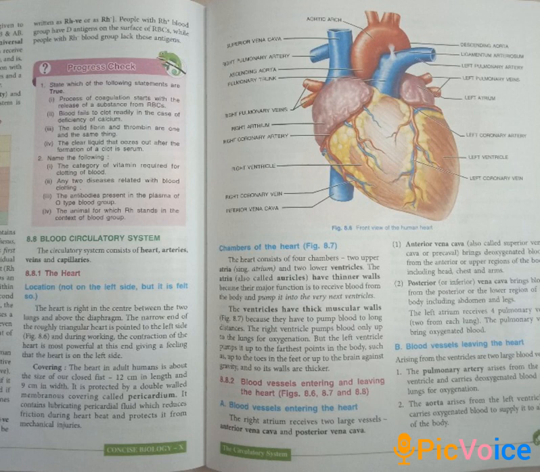Then blood vessels leaving the heart. Arising from the ventricles are 2 large blood vessels. The pulmonary artery arises from the right ventricle and carries deoxygenated blood to the lungs for oxygenation. And the aorta arises from the left ventricle and carries oxygenated blood to supply all the parts of the body. This aorta is also called the dorsal aorta, and it is the largest artery in the body. So for figure 8.6, you also have to see its labelings.